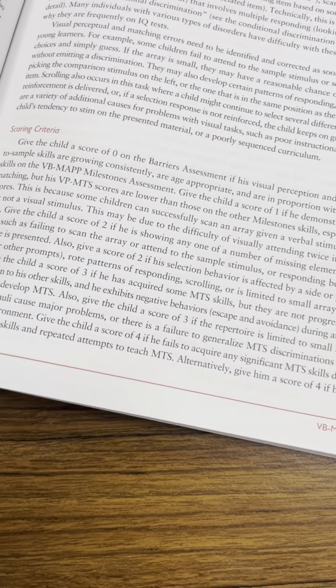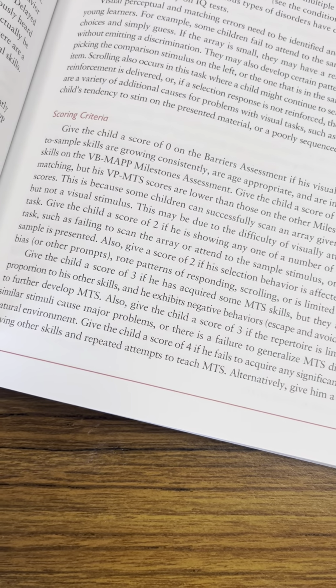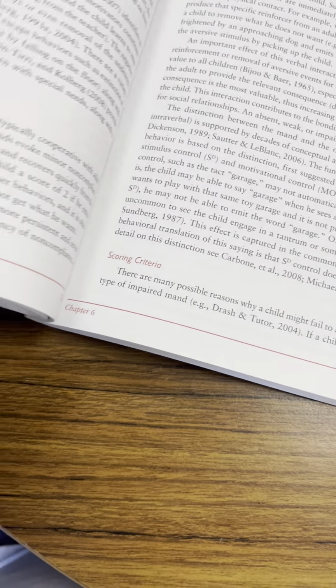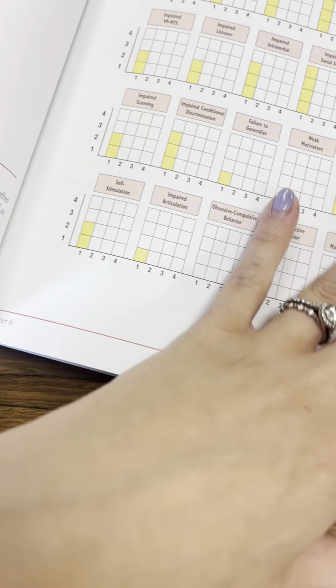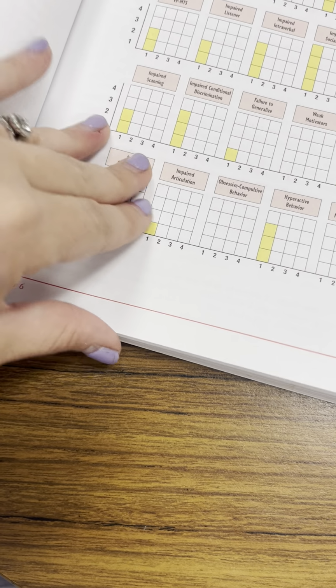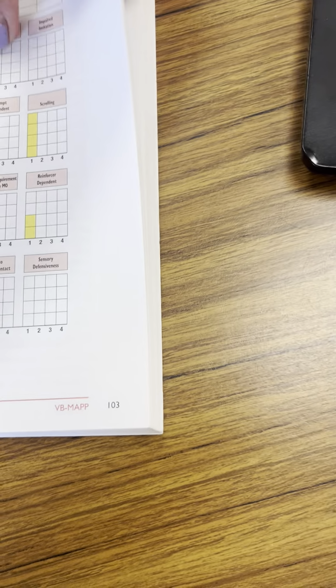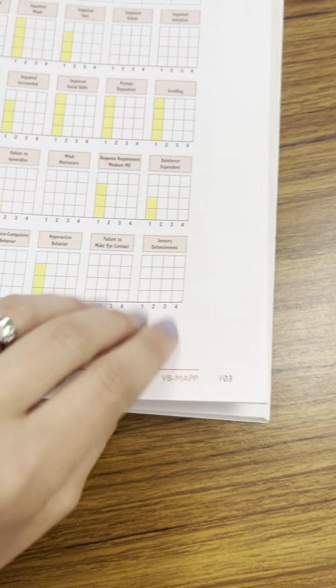We should be completing the barriers assessment for our students in the same way that we are doing the VB-MAPP assessment, just so we can look at this data and see what areas are impairing their learning, and what areas we still need to continue to work on getting these scores lower.